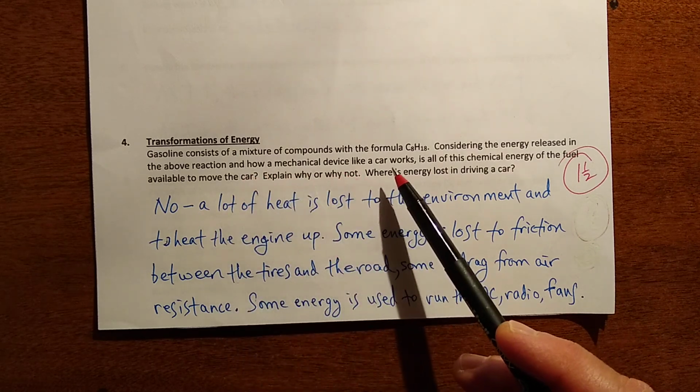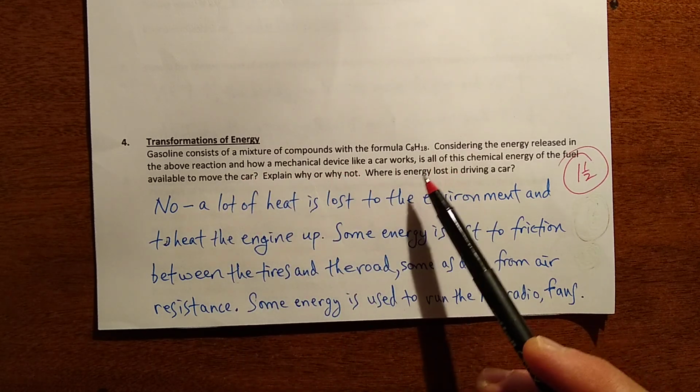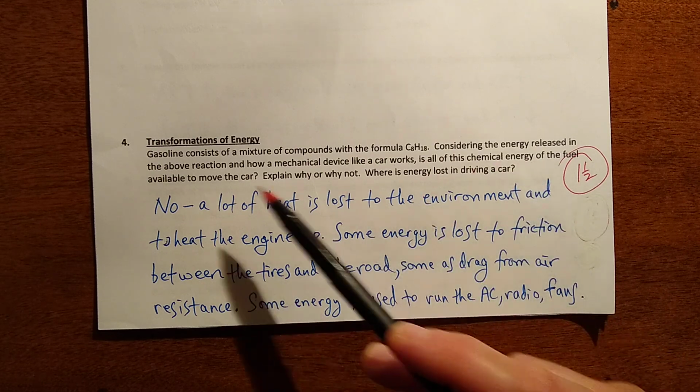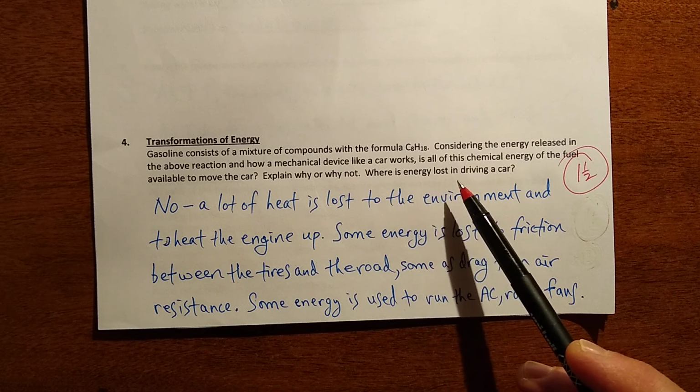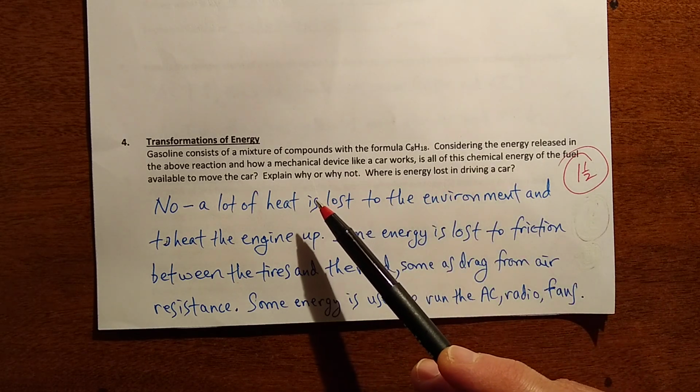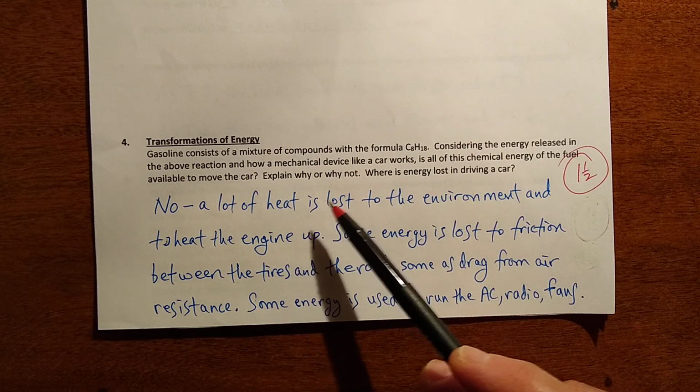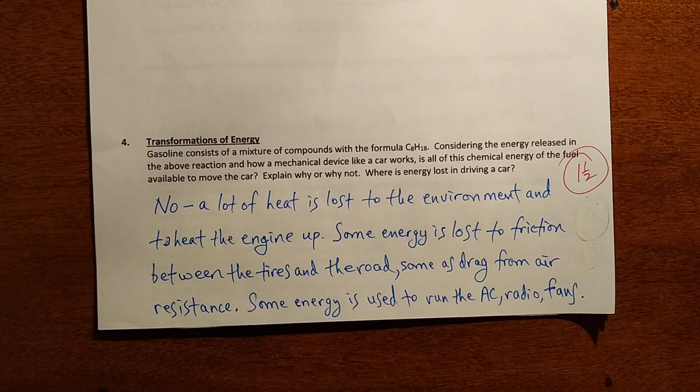Number 4 was asking about just types of energy, transfers of energy. Gasoline consists of a mixture of compounds with the formula C8H18. Considering the energy released in the above reaction, how a mechanical device like a car works, is all of this energy of the fuel available to move the car? Explain why or why not. Where is the energy lost? Well, most of you got this right.